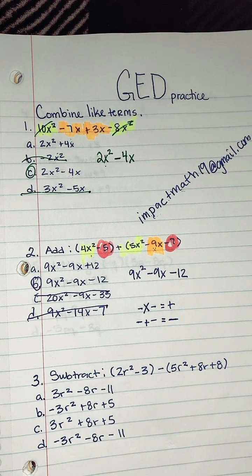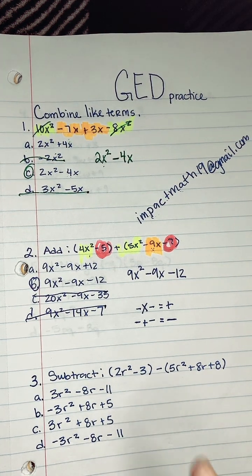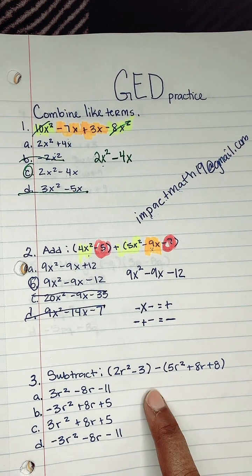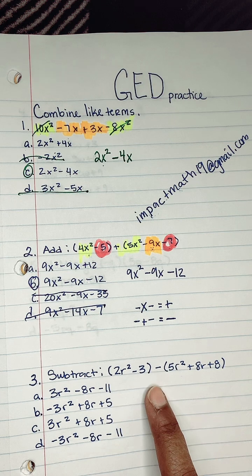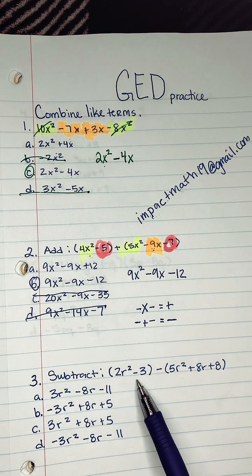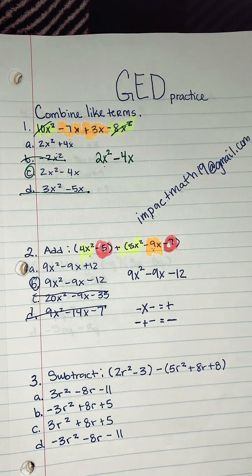All right, let's go to number 3. Okay, this one for sure. They have it on the ACT, on the ASVAB, TEAS, HESI, any type of test, this question is usually on it, okay? Subtract 2r squared minus 3 minus 5r squared plus 8r plus 8.